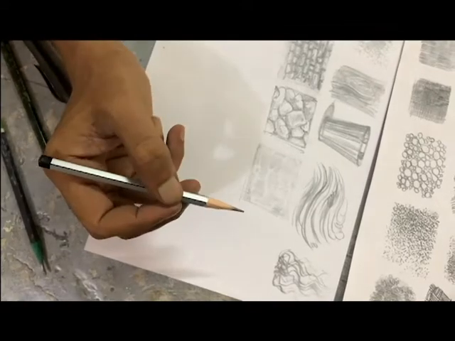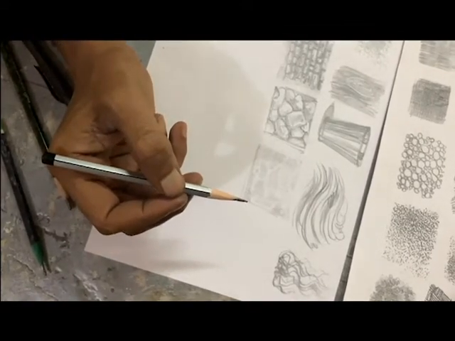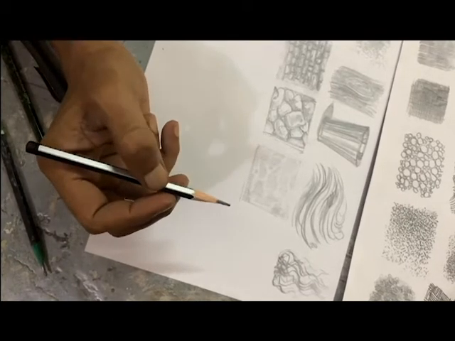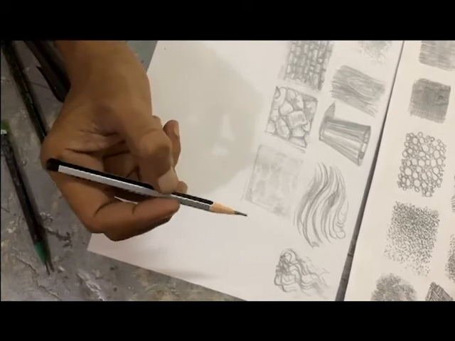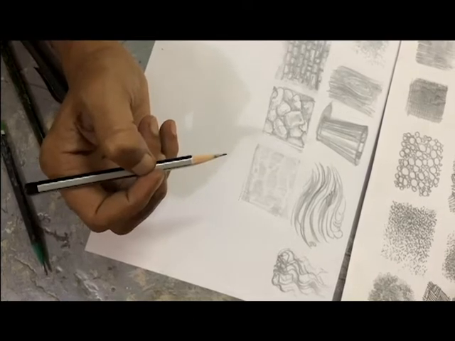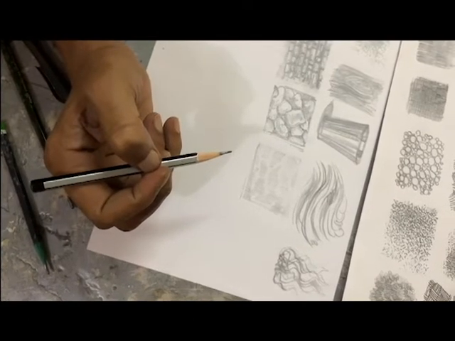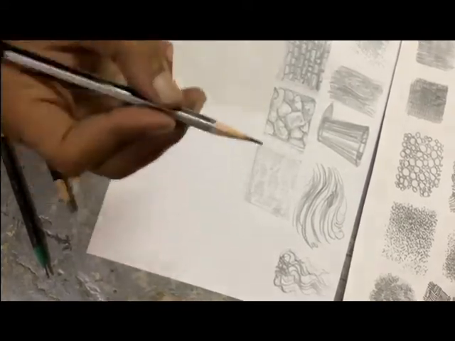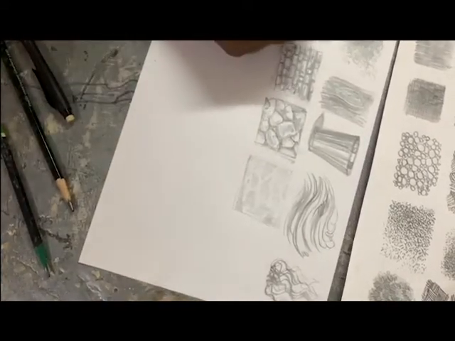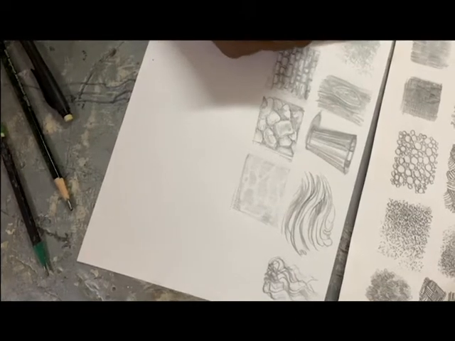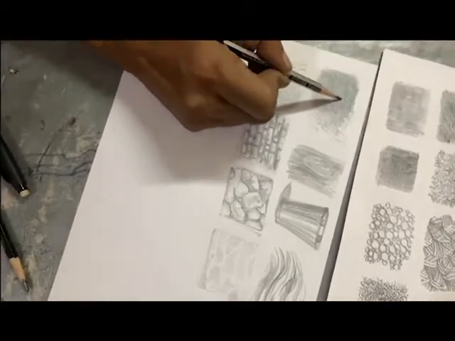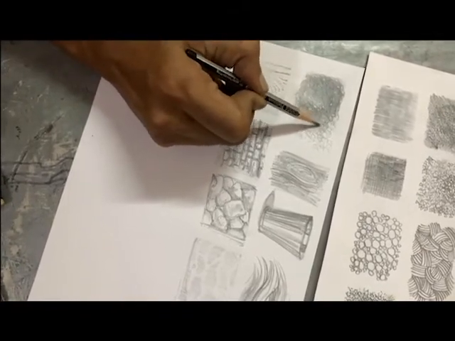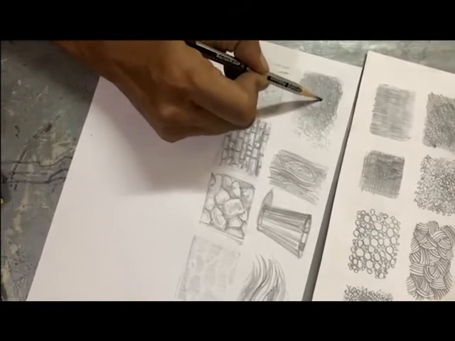Again, we have come up with a new video of strokes and textures. This is very important. While doing this, you will be learning various kinds of strokes and their effects. Like this is just called doodles. If you just turn your pencil like this, you can get a smoky effect.